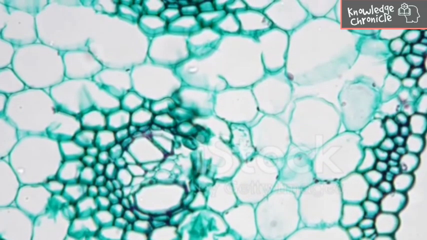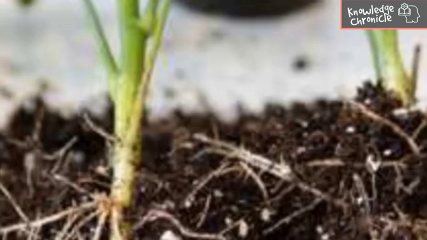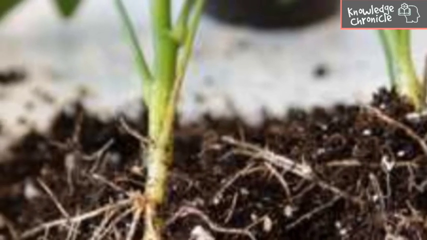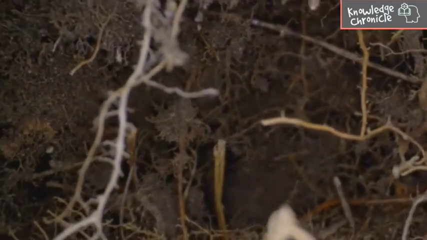Take a look at this cross-section of a sunflower root, a classic example of a dicot root. Here's how it's structured. 1. Epidermis, the outermost protective layer. Some cells grow into root hairs. These tiny extensions absorb water and minerals from the soil.